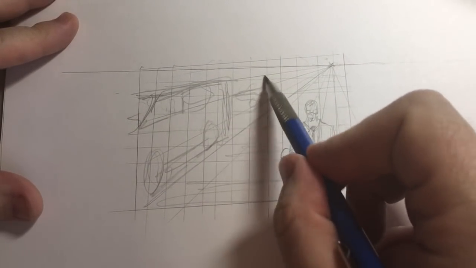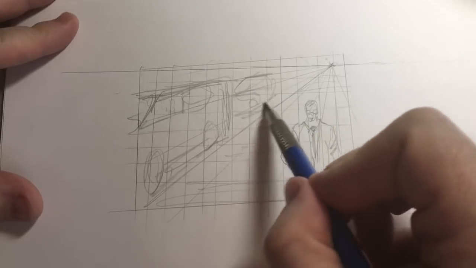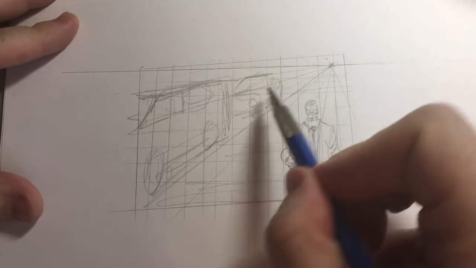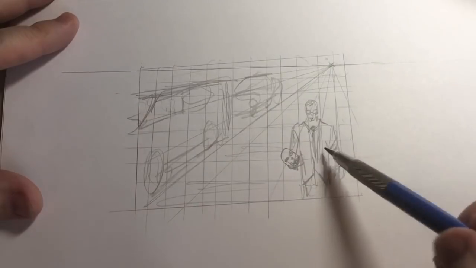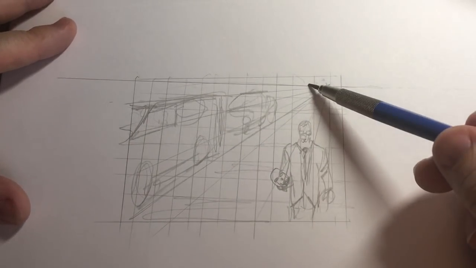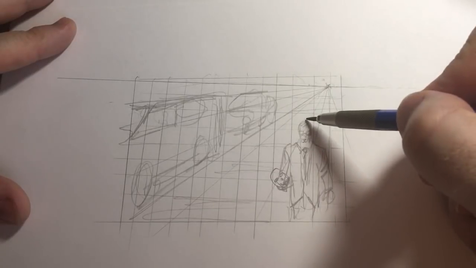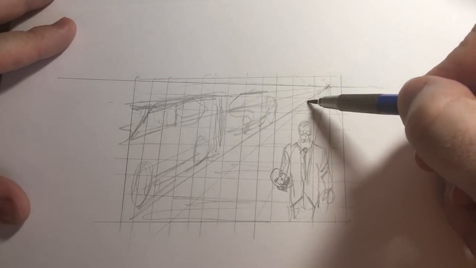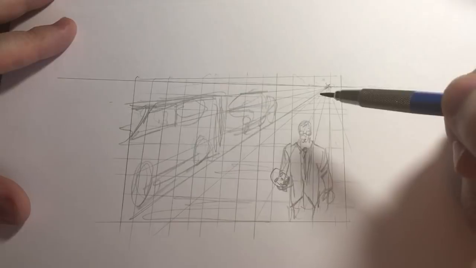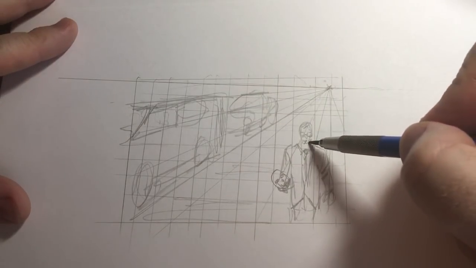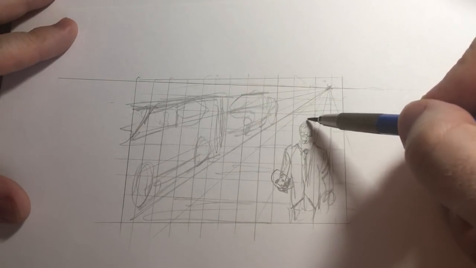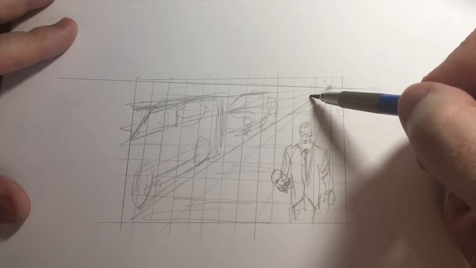Just loose cars. Just scribbling them in. Okay. All right, so look at this guy in relation to the horizon line. As you can see, he is about, that's his head measurement, 2 heads below the horizon line. Now, because we have measured that, we've realized that he is 2 heads below the horizon line.